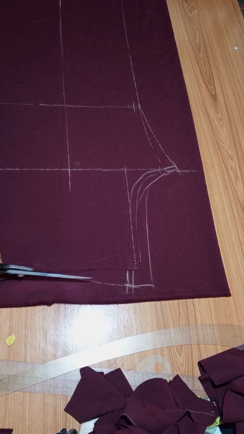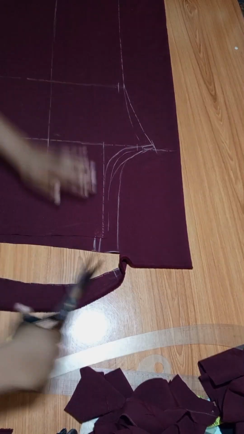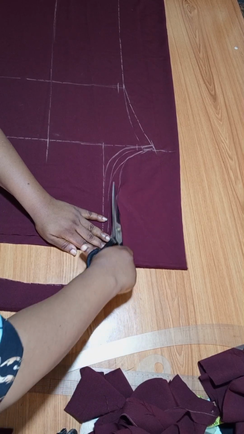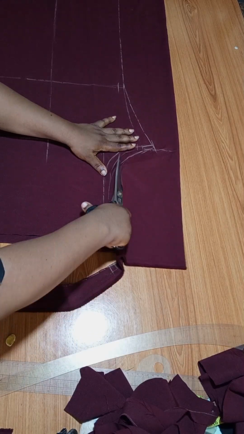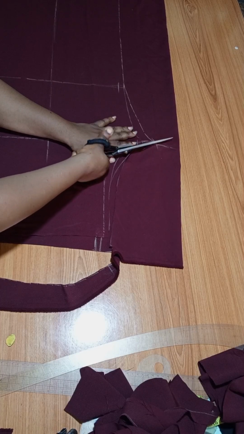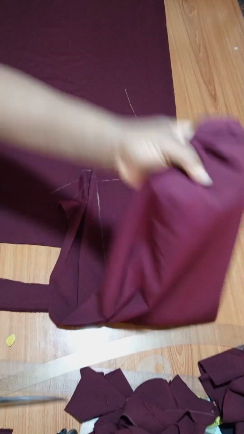Make sure you cut it straight. Use good fabric scissors because it determines the cleanliness of your work. Here I'm using metal scissors. This is not pinking shears, it's a tailor's shear. It's also called a tailor's shear.